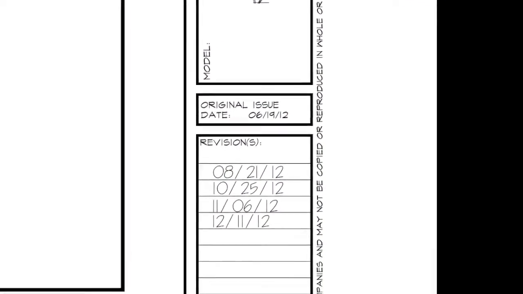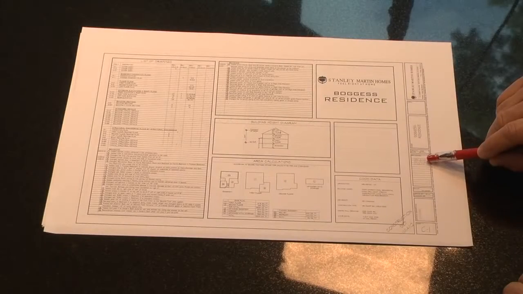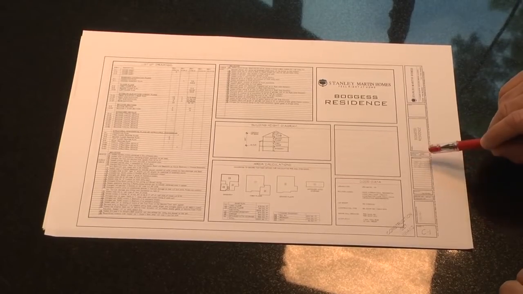Also, the cover sheet will have revision dates off to the side. This helps us track, if there's a change to the plan, what is the latest date per sheet.